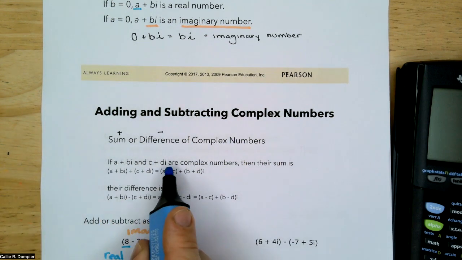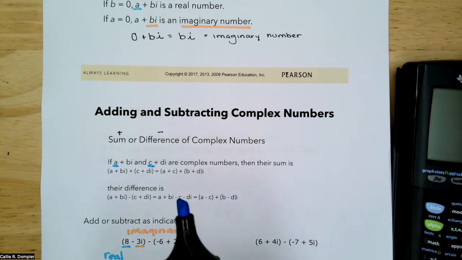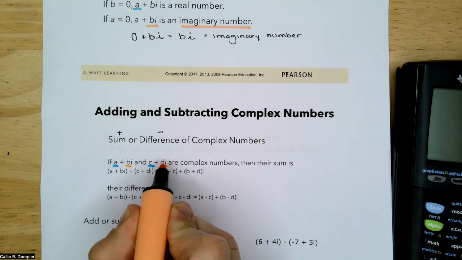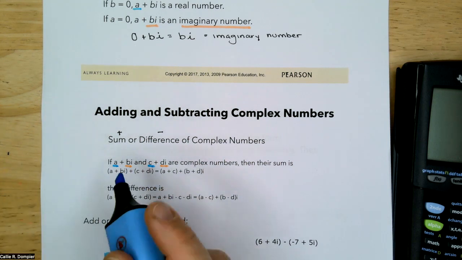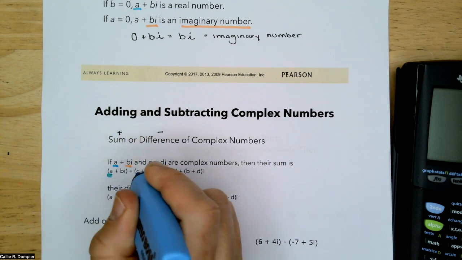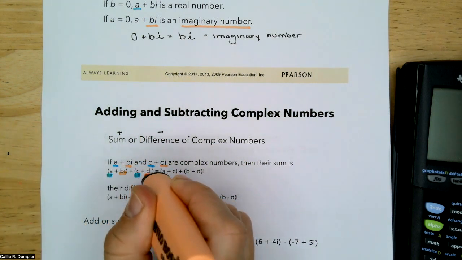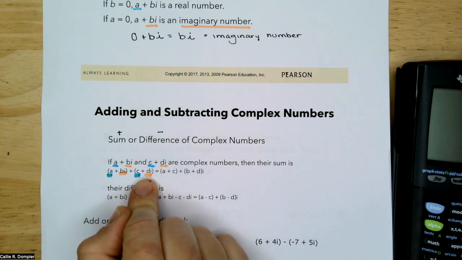if a plus bi and c plus di, we have a real part, which is the a and the c. You have an imaginary part, bi or di. If a plus bi and c plus di are complex numbers, their sum is, or when we add them, we're going to add the, oops, sorry. Here's our real part. Here's our imaginary part, right? a plus bi plus c plus di, right?